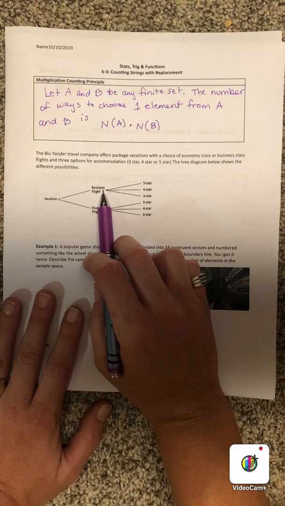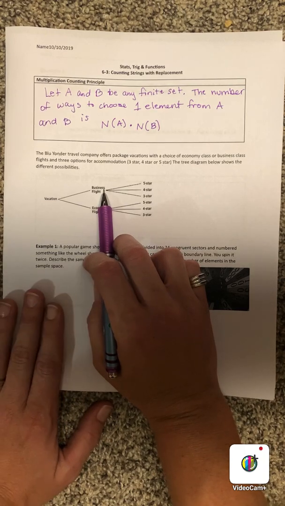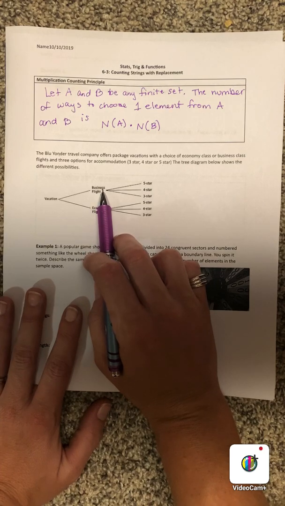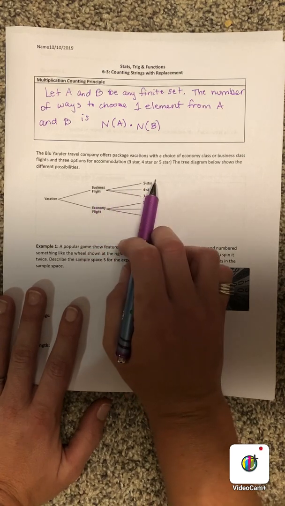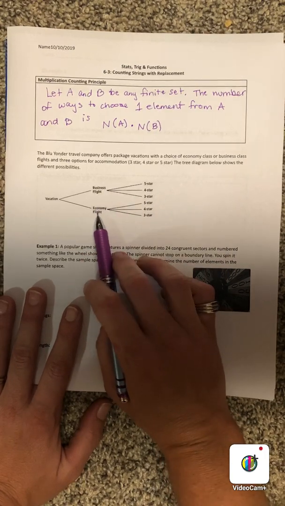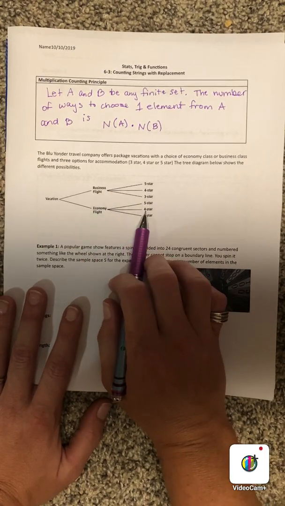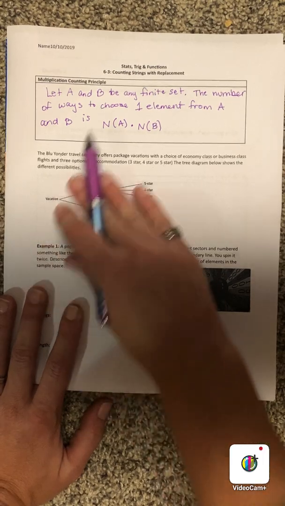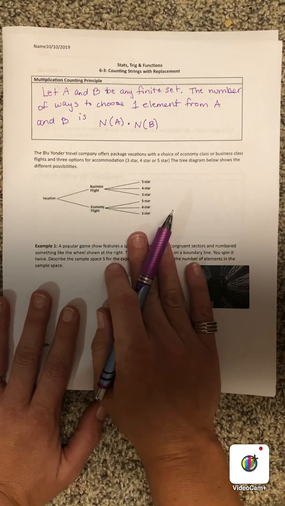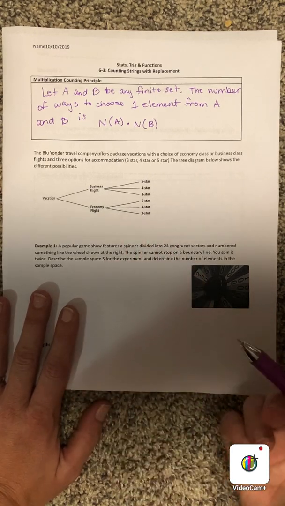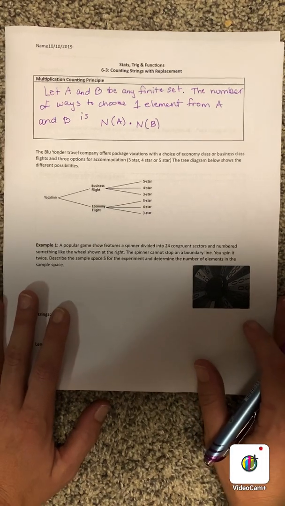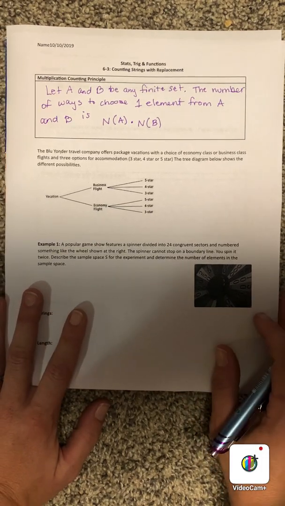So if you think about what we would have done earlier in this chapter, we would have written down all the different outcomes. We would have said business, 5-star, business, 4-star, business, 3-star. Then you would have done economy, 5-star, economy, 4-star, economy, 3-star. And we could have seen all of our sample space and all of our different options. But today, we're just wanting to know how many different possibilities there are. Not necessarily what they are, but how many are there.